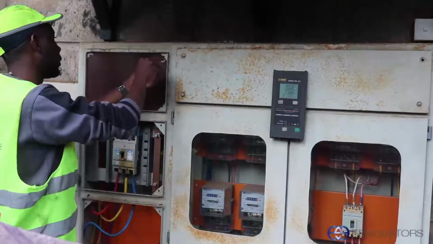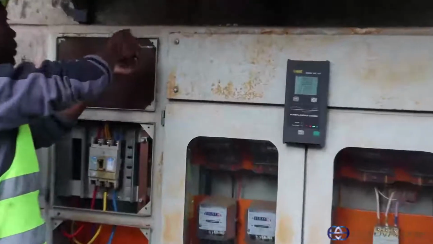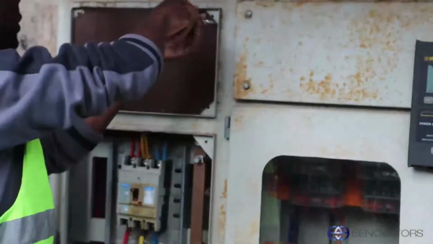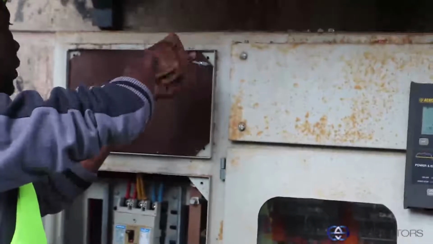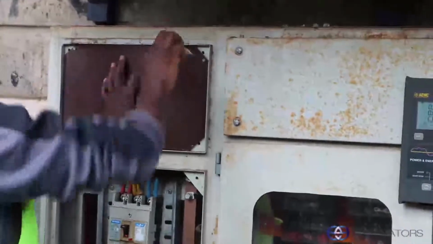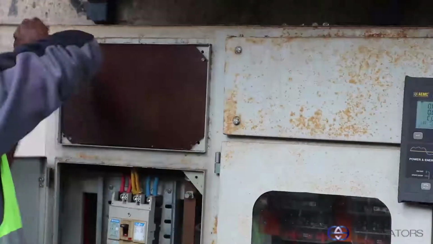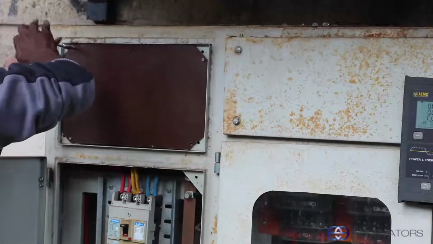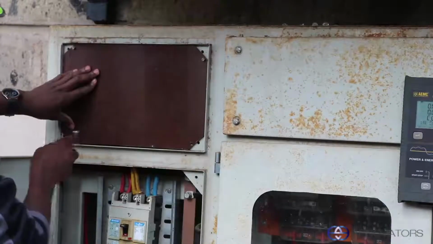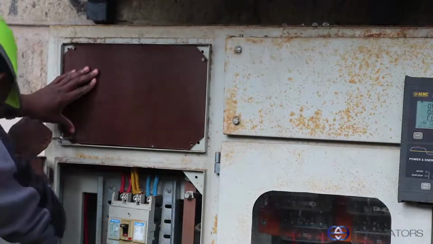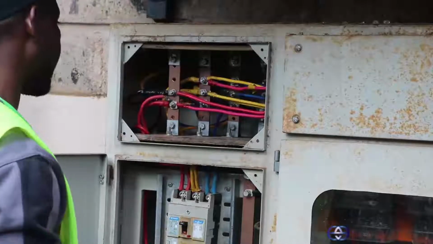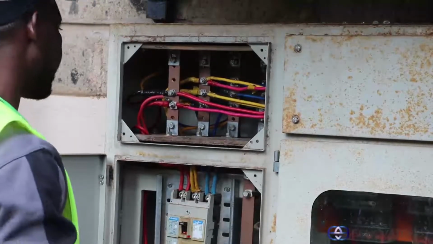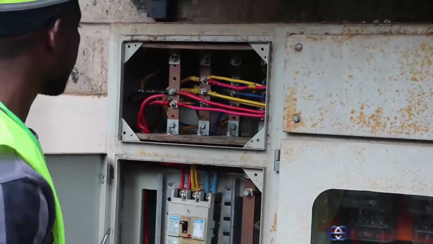So I'll just do it slowly and carefully because we are working on a live board. So I just do it slowly. Just unscrew that. Because they are live. So looking at this, we have 3 phases and a neutral line.